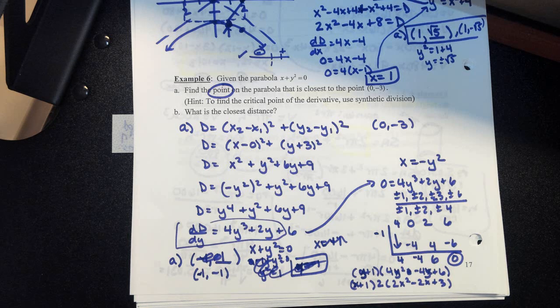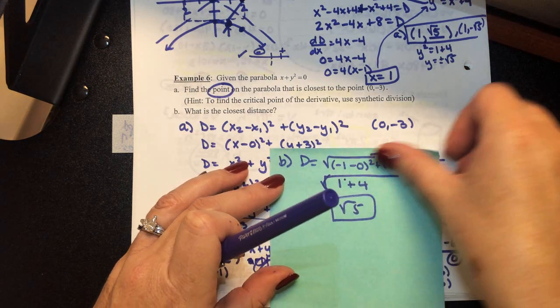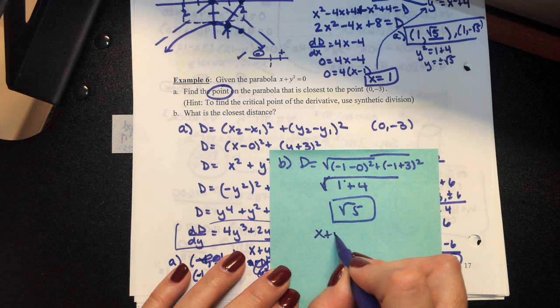What'd you guys get for the distance? Square root of 5. Very good. You get square root of 5 as a distance. All right. So any questions on that one? All right. One last thing, because it may have been a while.